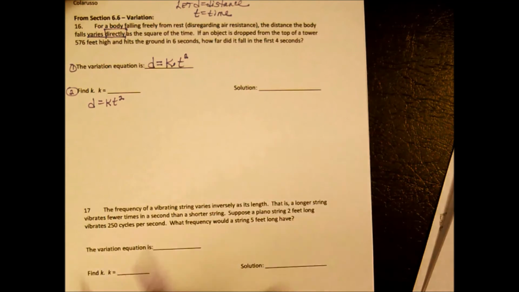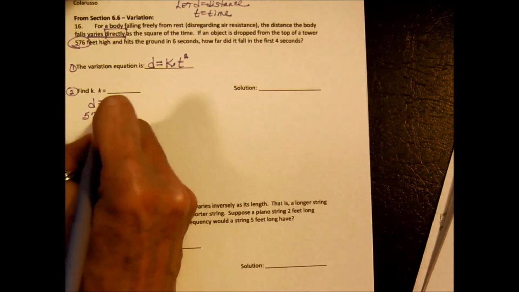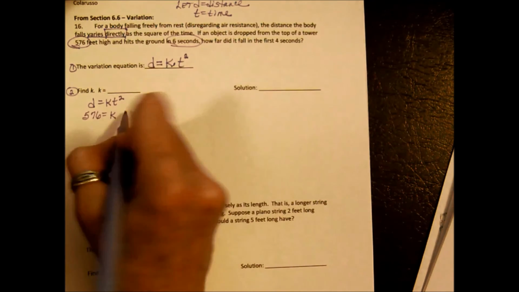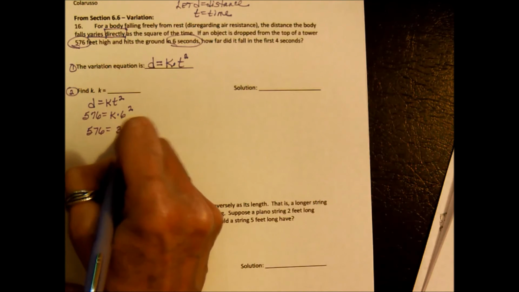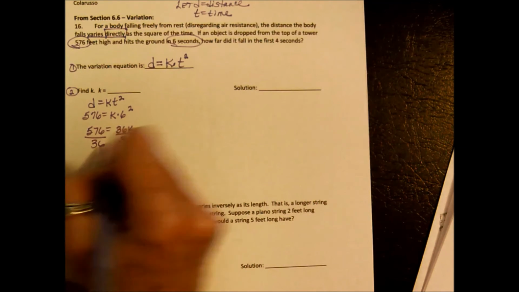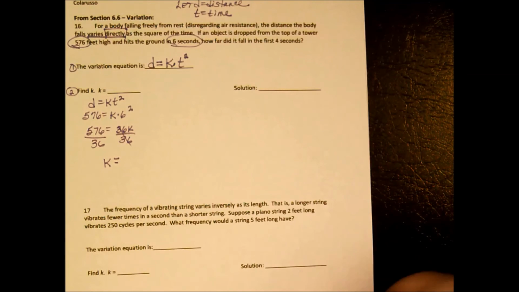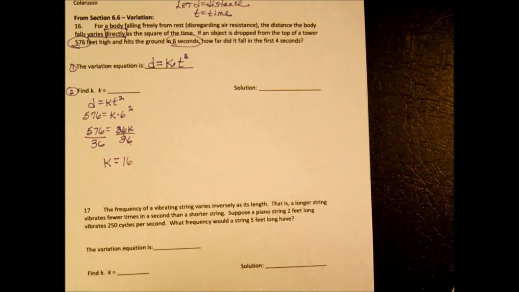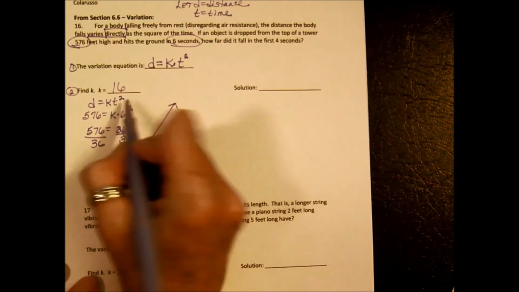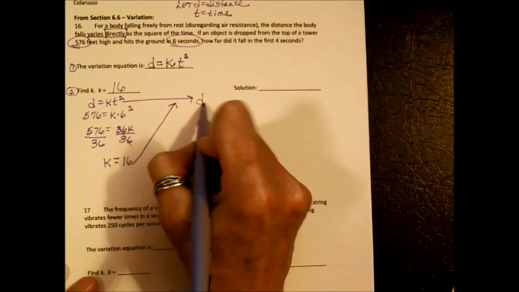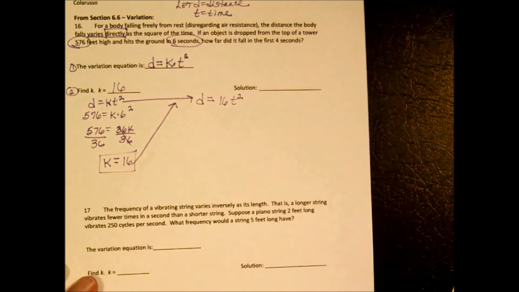So if an object is dropped from the top of a tower this high, so that's the distance, it hits the ground in 6 seconds. We're going to solve for k. So 576 equals 36k, divide by 36, and I get k equals, use your calculator, 576 divided by 36, and you will see that k is 16. Now, we're going to bring this up and this equation over, and I'm going to write that again. d equals, but instead of k, I'm going to write what we found. 16 times t squared.